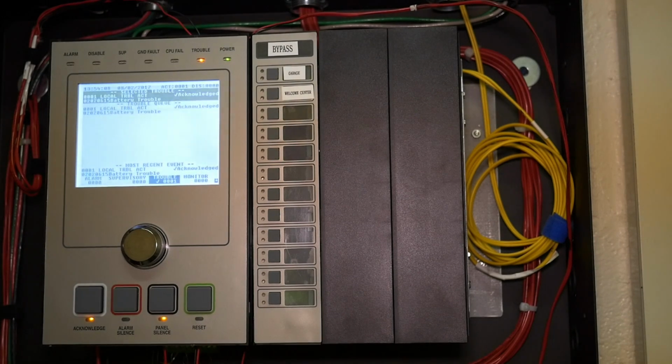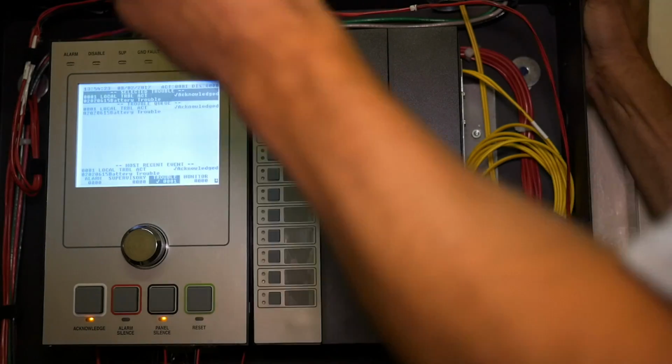Troubles and supervisories on this system are going to clear themselves. So if I go ahead and put this fuse back in, there's nothing you have to do. You don't have to reset. When it recognizes that the device is back in or that the batteries are there, it'll clear itself. That's the way these troubles work on this panel.